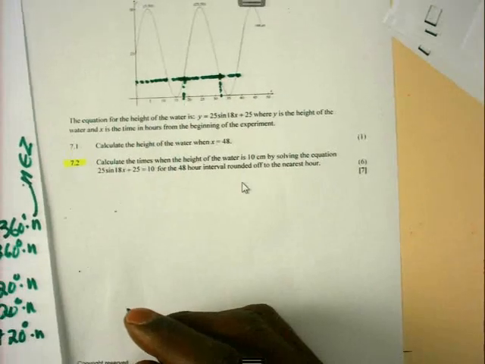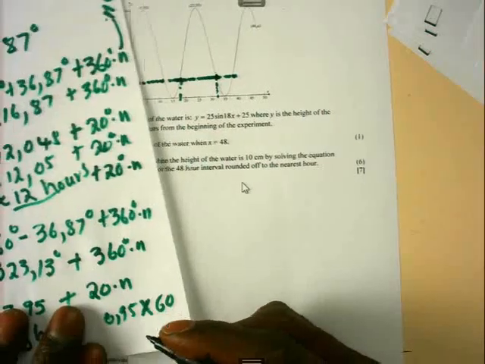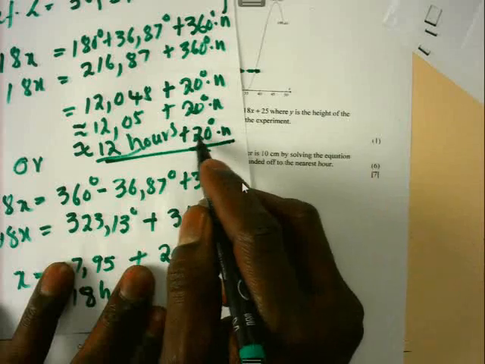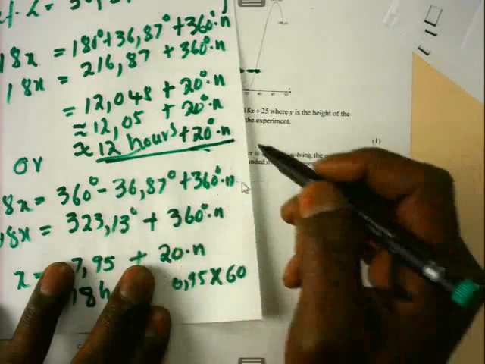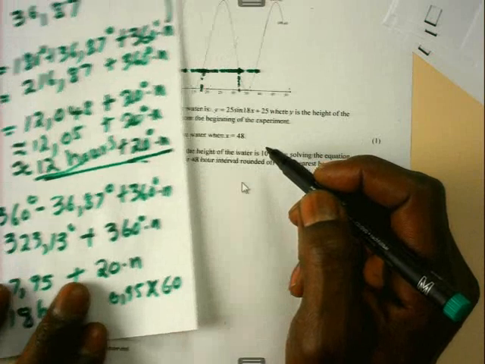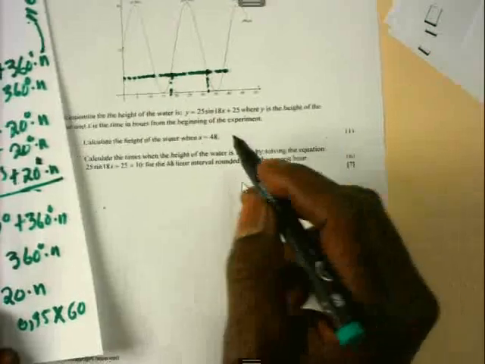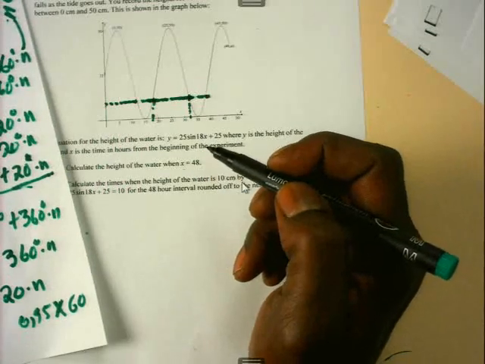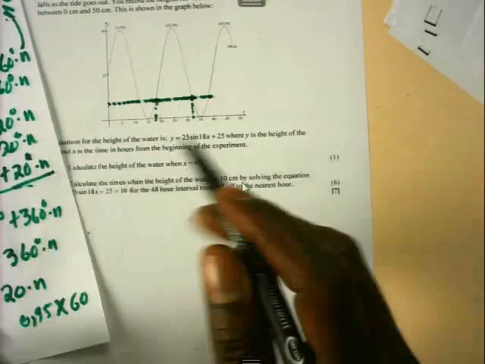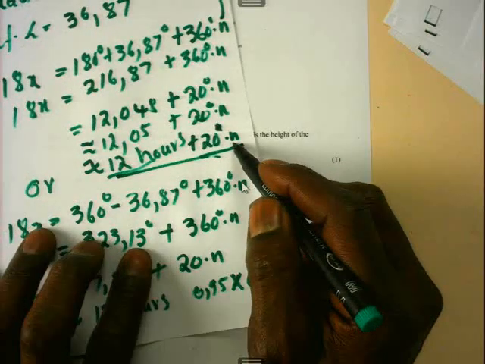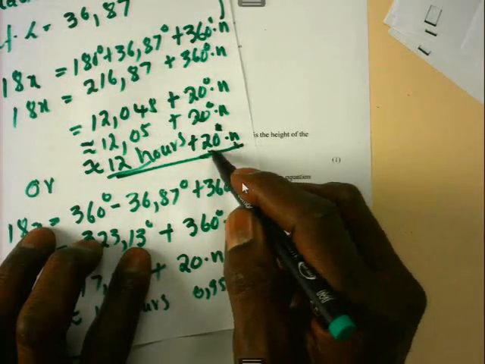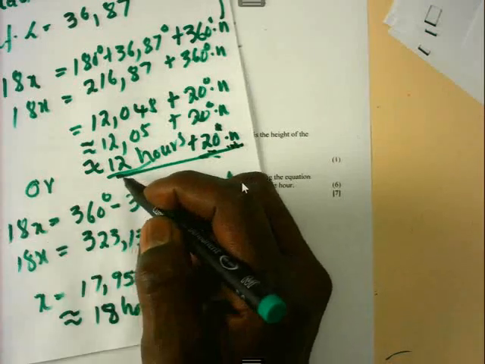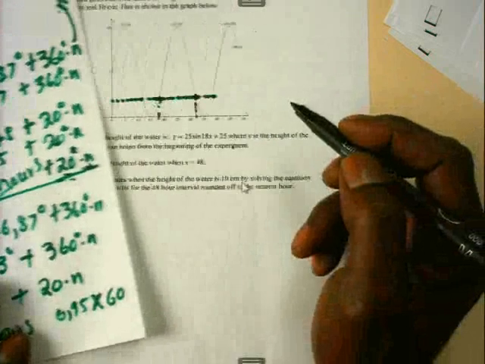And indeed, my answer in my general solution, when I substitute n by 1, 20 times 1 plus 12, is giving me 32 hours, which is that solution there. Let's see if we can get another solution. Substitute n by 2, 20 times 2 is 40, 40 plus 12, that is 52.